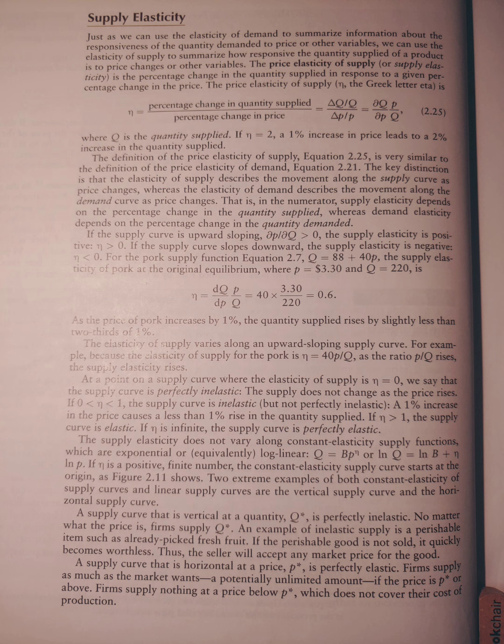An example of inelastic supply is a perishable item such as already picked fresh fruit. If the perishable good is not sold, it quickly becomes worthless. Thus, the seller will accept any market price for the good. A supply curve that is horizontal at P star is perfectly elastic.